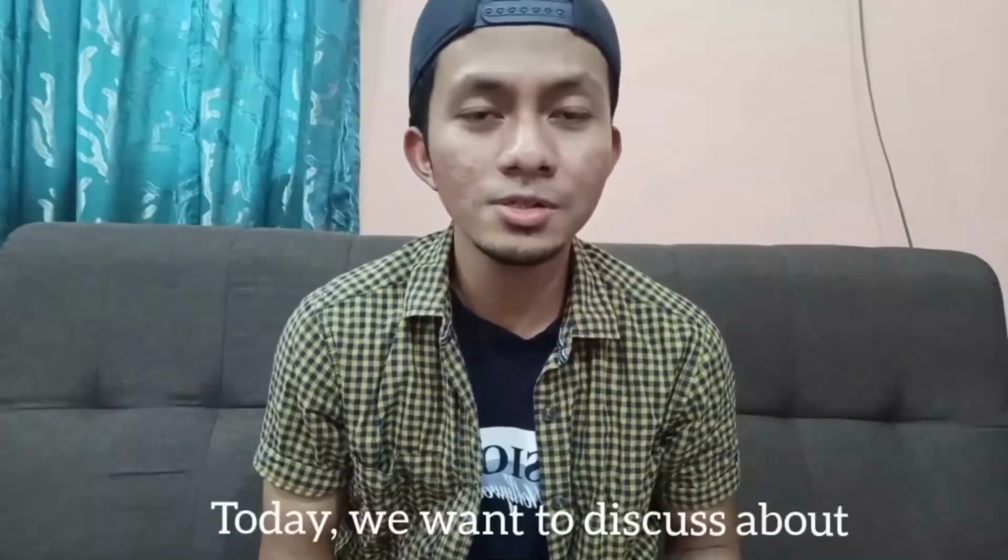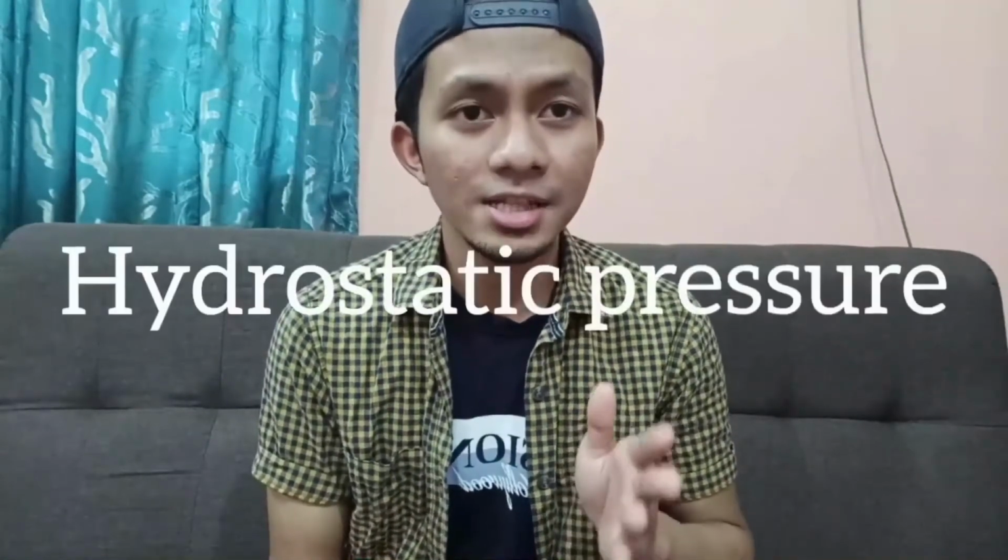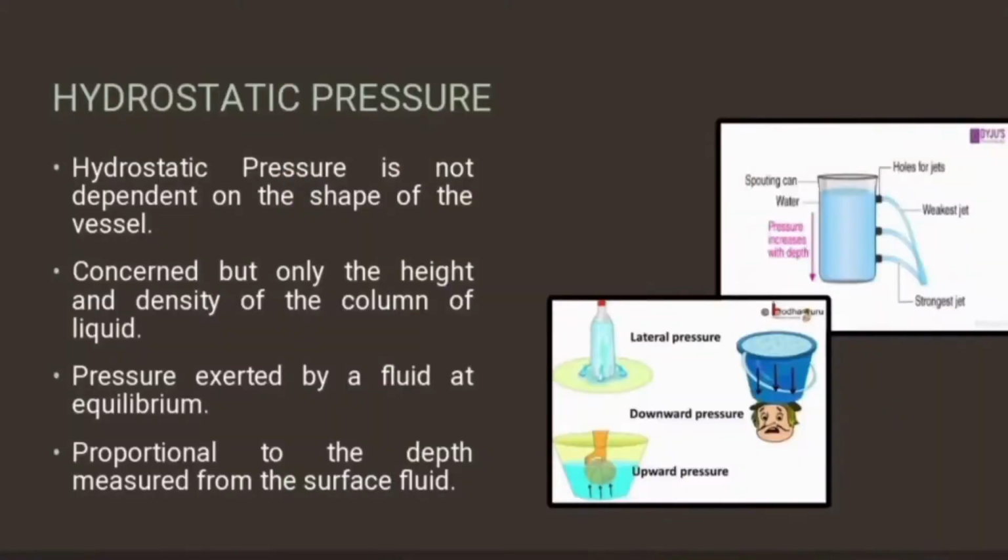Today, we want to discuss the type of law in fluid mechanics that we choose: hydrostatic pressure. Firstly, as we know, hydrostatic pressure is not dependent on the shape of the vessel concerned but only on the height and density of the column of liquid, and it is the pressure exerted by a fluid at equilibrium at any point due to the force of gravity.